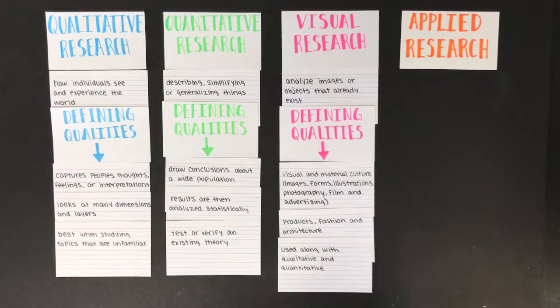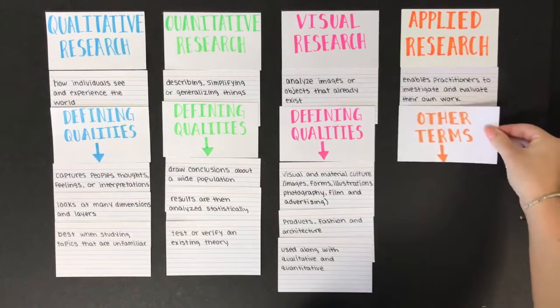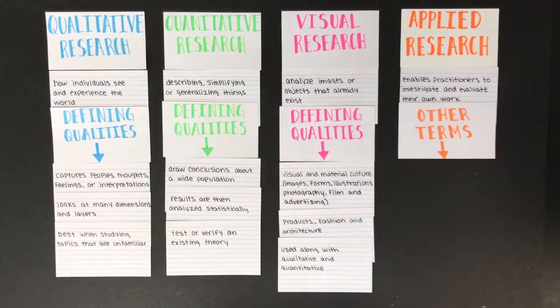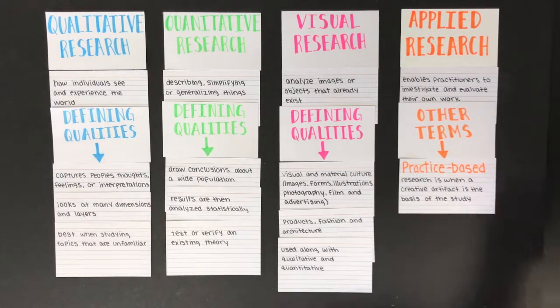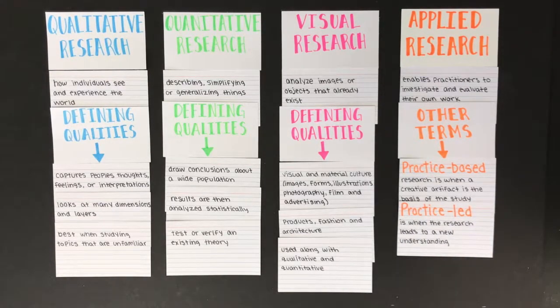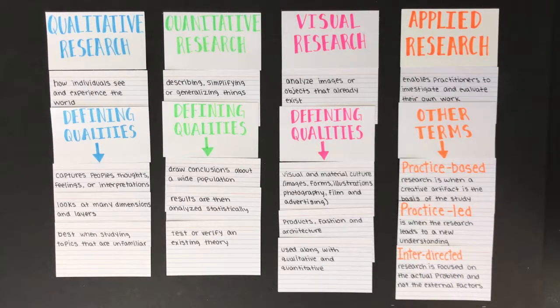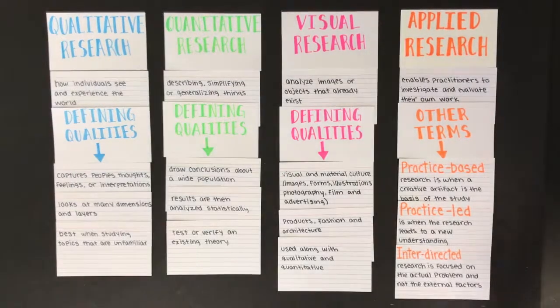Lastly, applied research enables practitioners to investigate and evaluate their own work. The 2 main areas of this type of research are practice-based and practice-led. Practice-based research is when a creative artifact is the basis of a study. Practice-led is when the research leads to a new understanding about the design practice itself. Unlike the other types of research, applied research is inner-directed. Inner-directed research is focused on the actual problem and not external factors that are associated with the problem.